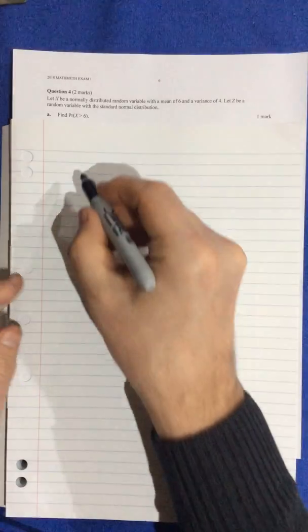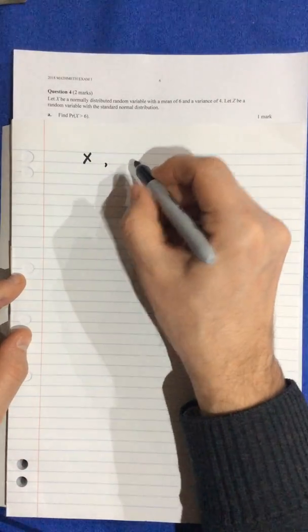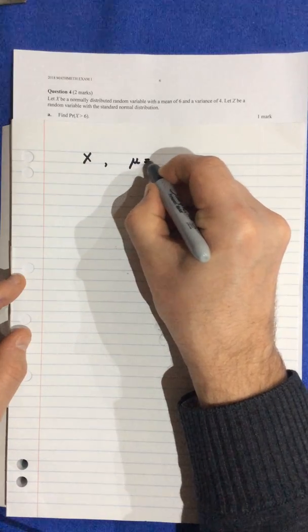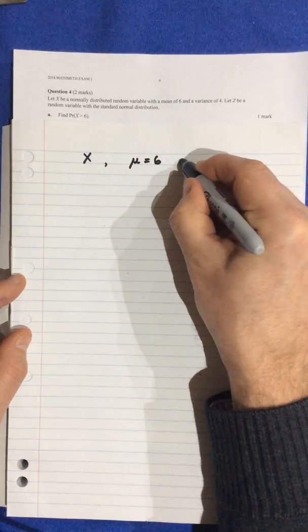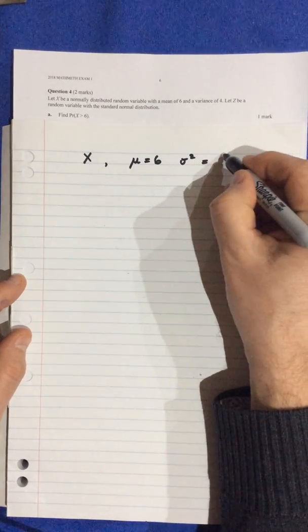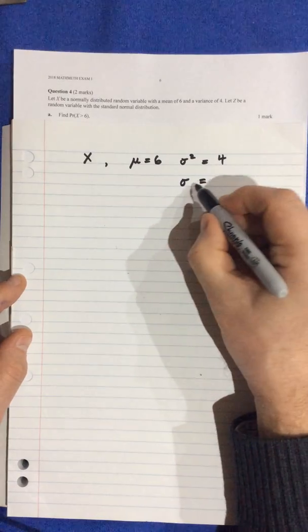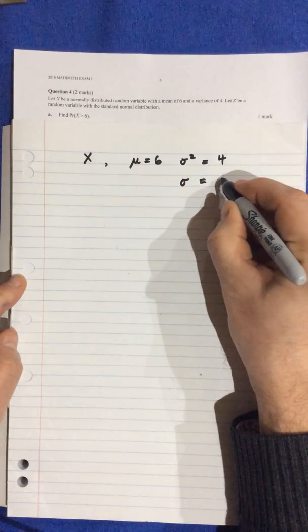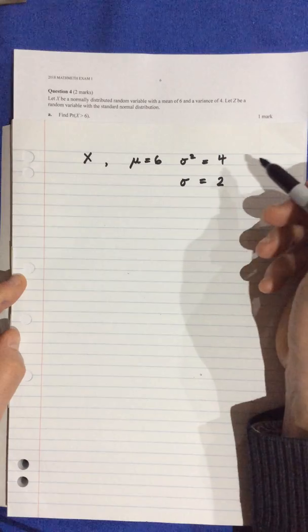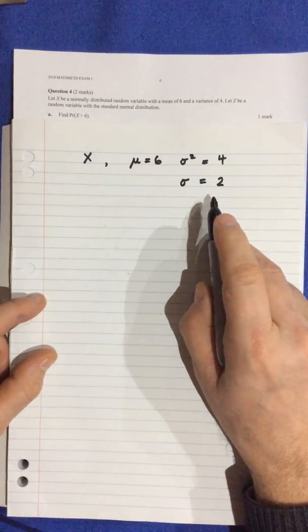So X has a mean of 6 and a variance, sigma squared, of 4, so we may as well work out right now that the standard deviation, sigma, must be the square root of 4, so it's 2. So a mean of 6 and a standard deviation of 2.